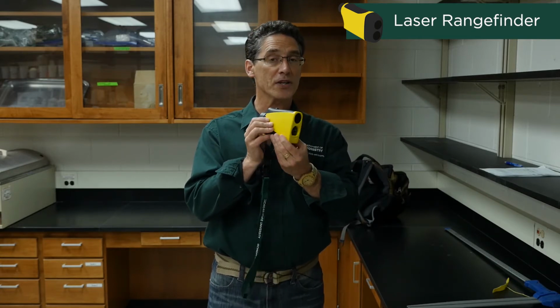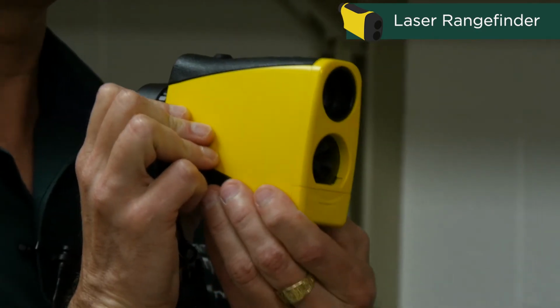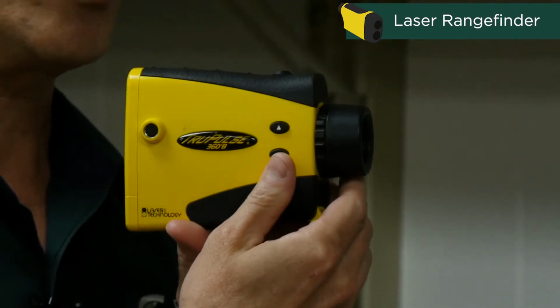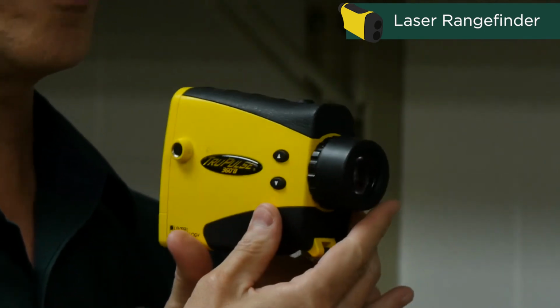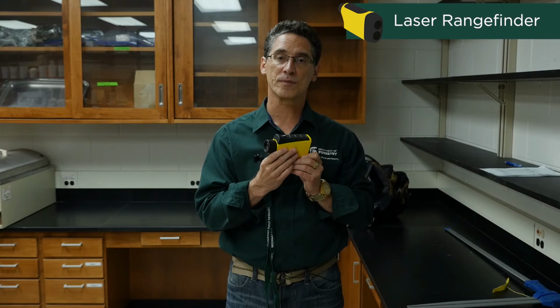This unit also has an electronic compass in it. The electronic compass basically orientates itself to the Earth's electromagnetic field. So when I shoot a laser pulse, it also knows what direction that pulse is shot in. So, under the best conditions, this unit can replace the measuring tape, the clinometer, and the compass.